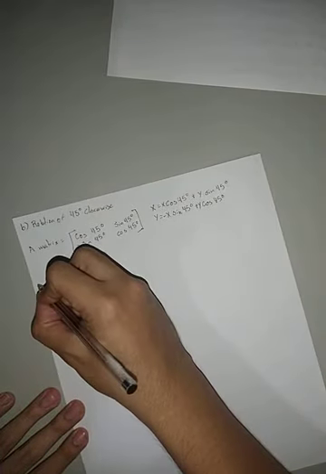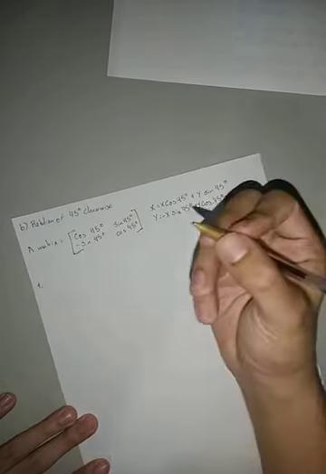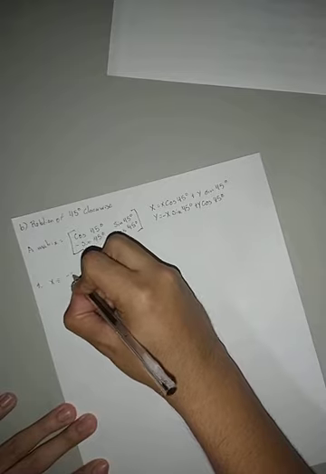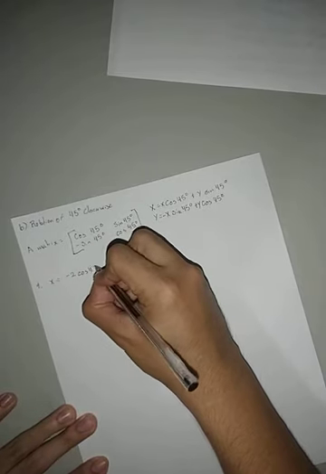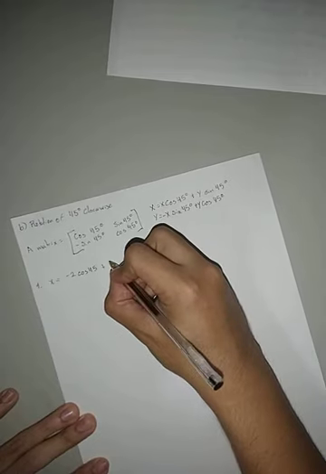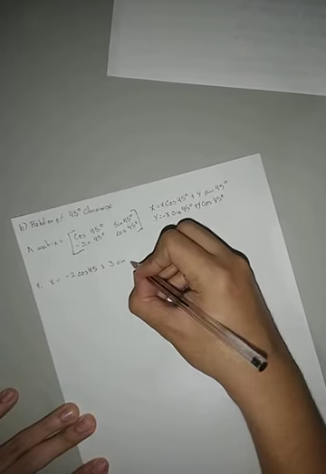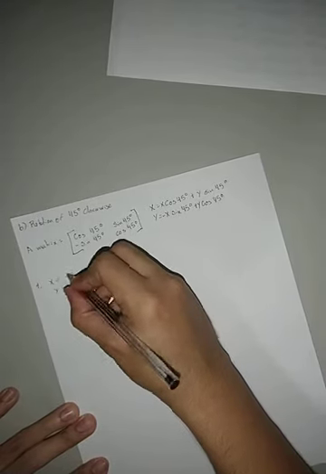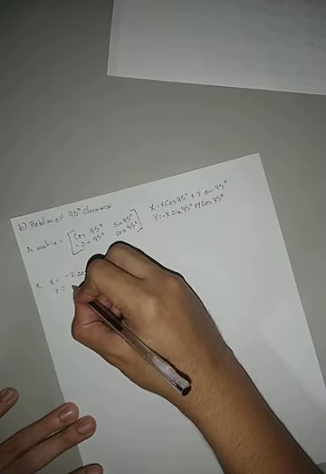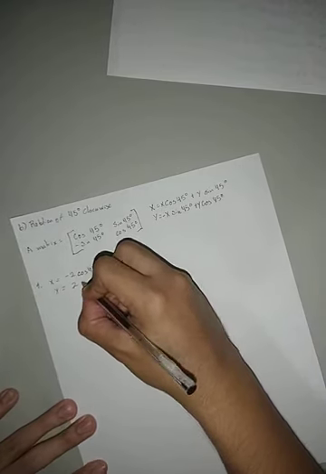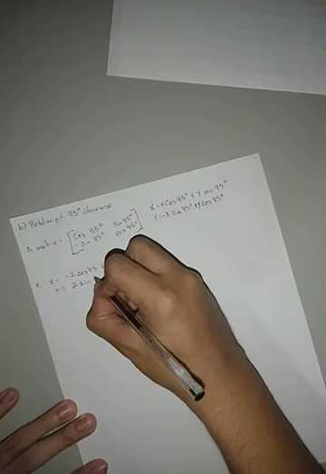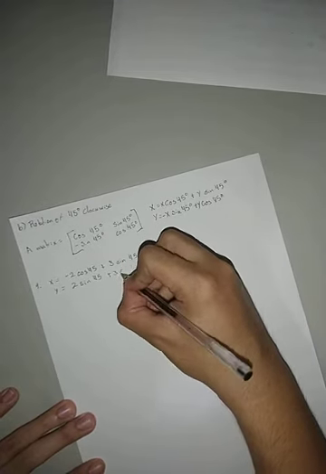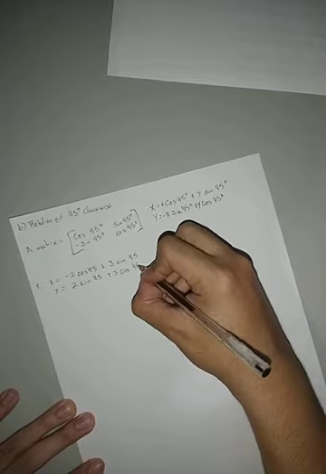So the first point must be x equal to -2 cosine of 45 plus 3 sine of 45, and y must be, minus is a positive, so it will be 2 sine of 45 plus 3 cosine of 45.